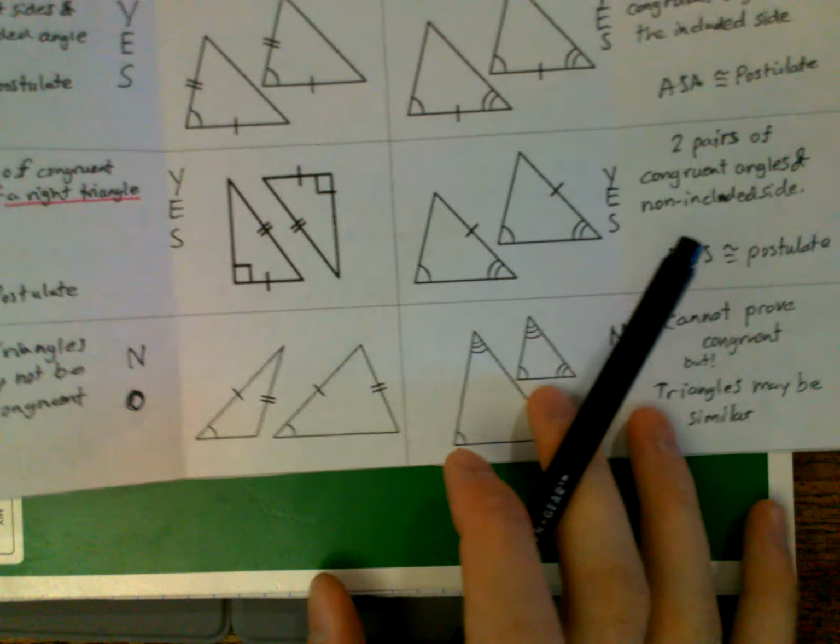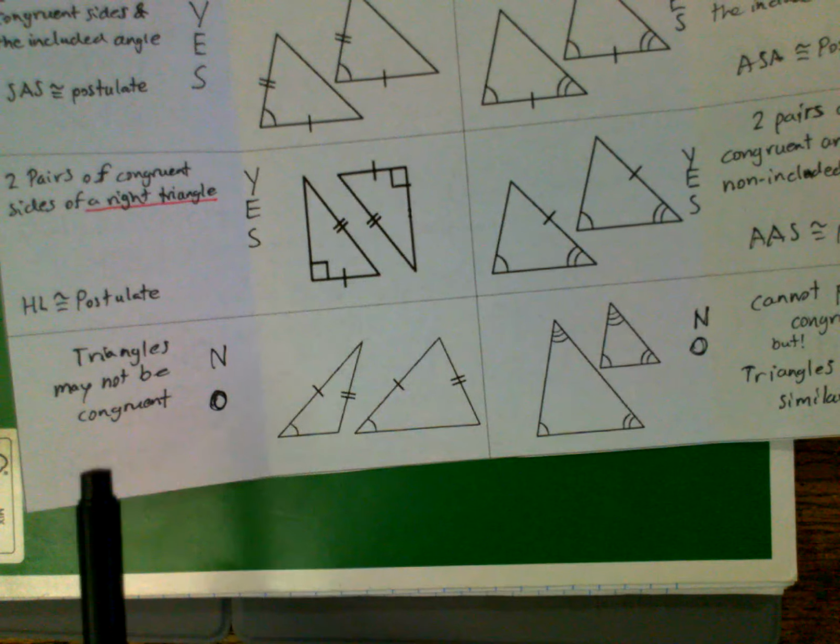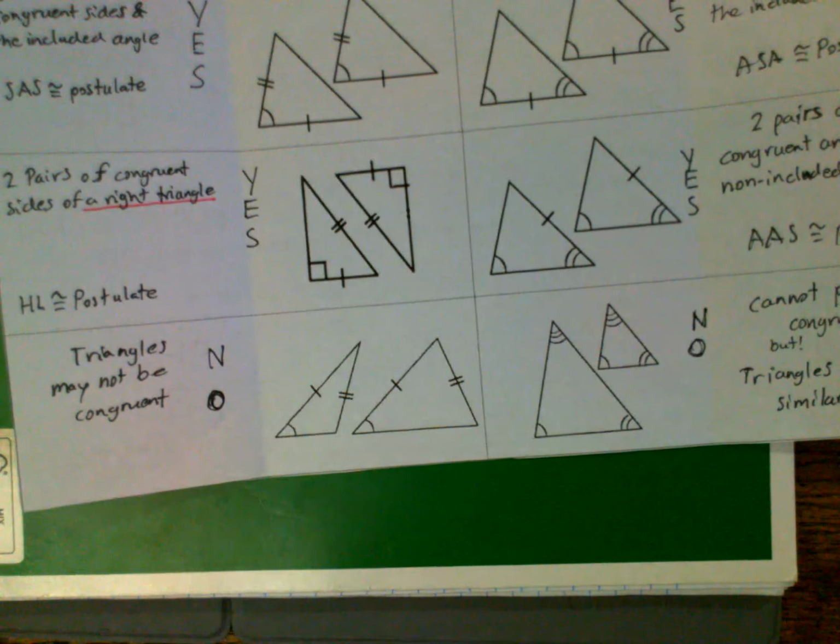Now, going back to this one real quick, I want to mention something. There is no such thing as a postulate that is side-side-angle. Don't even try and use it.